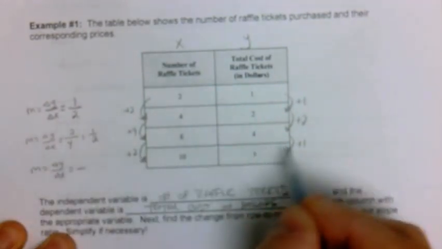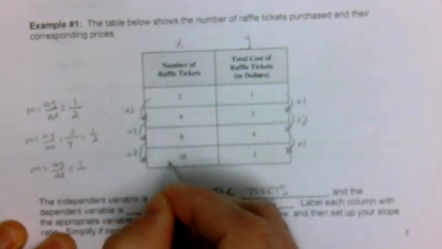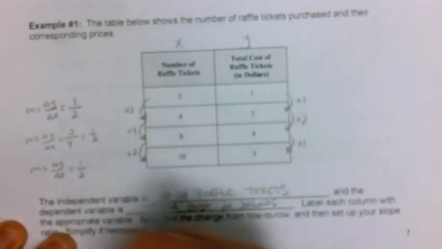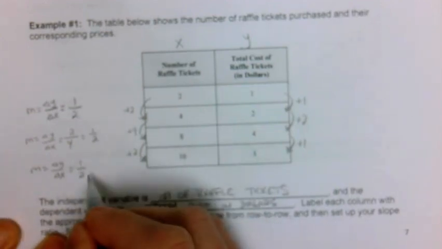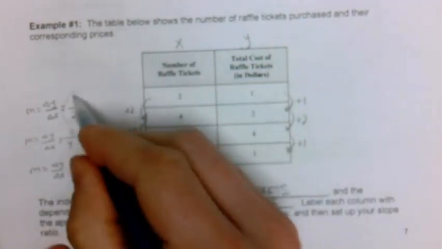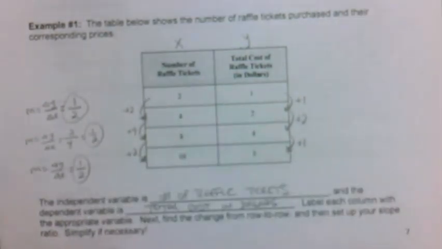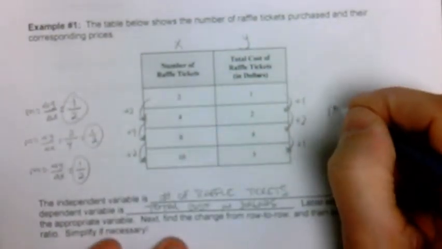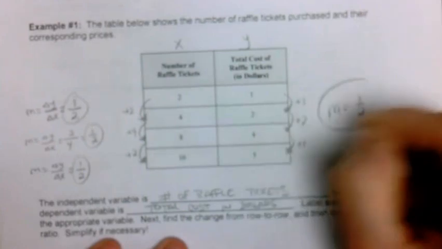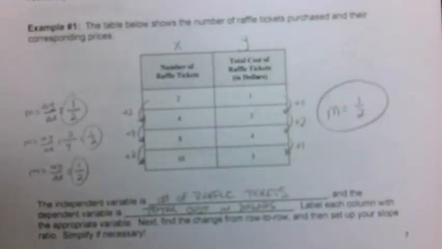The change in y values to go from 4 to 5 was 1. To go from 8 to 10 in the x's, that was a change of 2. M is 1/2. So that can't simplify. And notice that the rate of change was the same in all three places. So the slope, or the rate of change in this table, m equals 1/2.